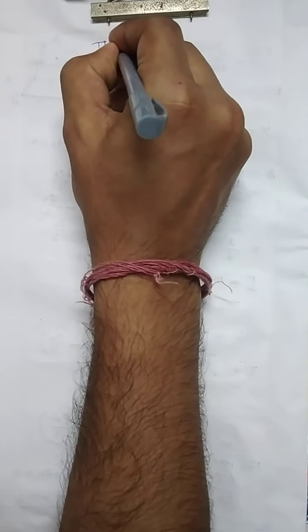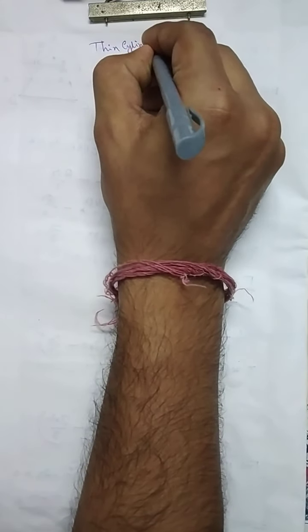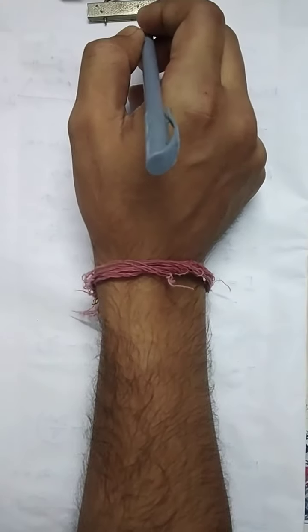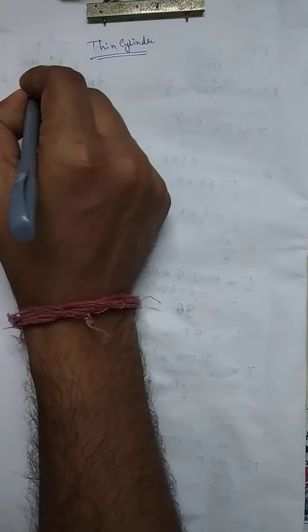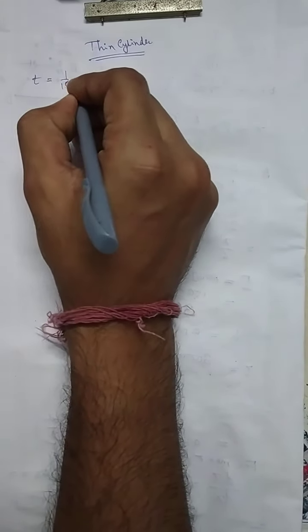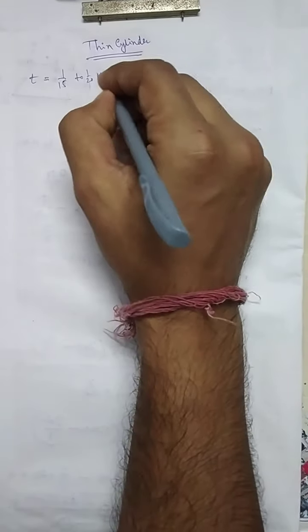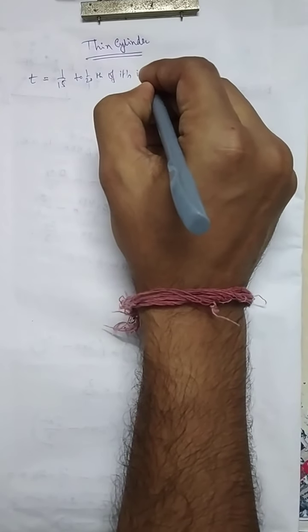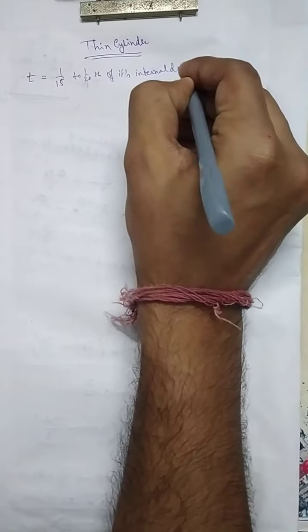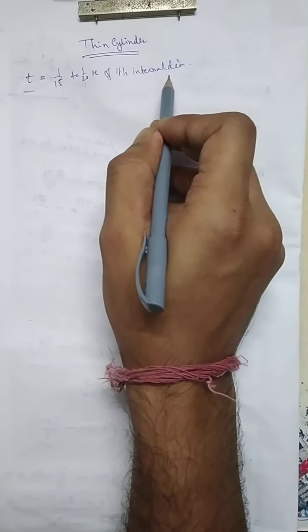Today we will discuss thin cylinders and spheres. We call a cylinder a thin cylinder or thin sphere when the thickness of the wall, T, is about 1/15 to 1/20 of its internal diameter.